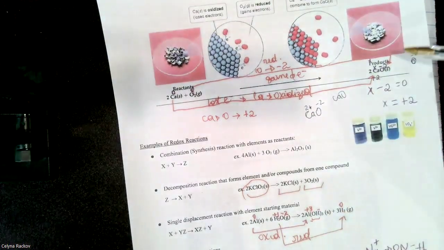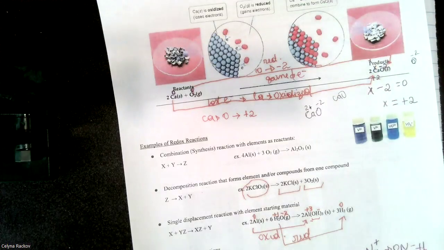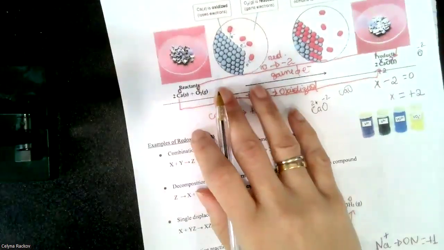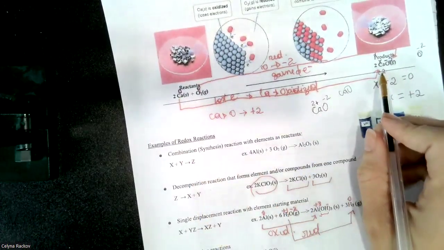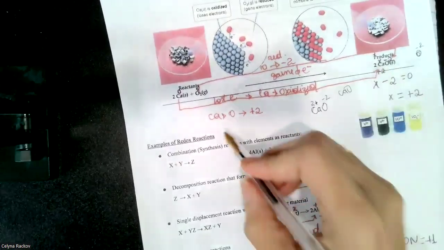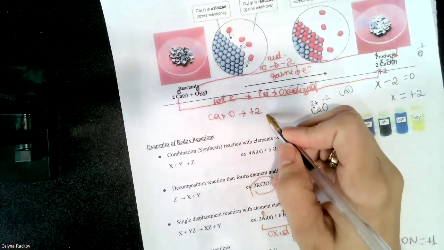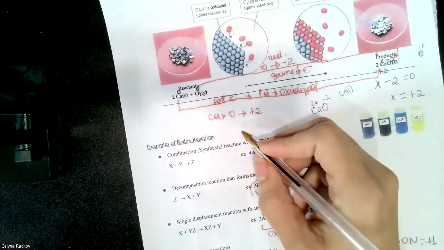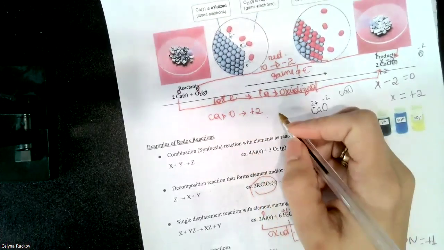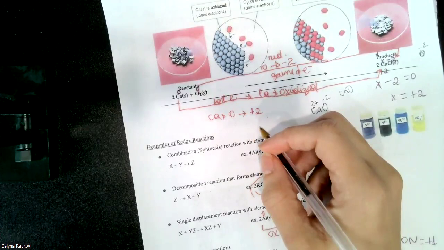Okay, so let's go here, right? Calcium +2, oxygen -2. Let's track the oxidation number. Calcium was initially 0, and it changed from 0 to +2. Is it losing or gaining electrons? Electrons are negative, right?